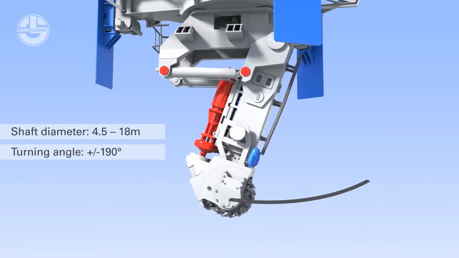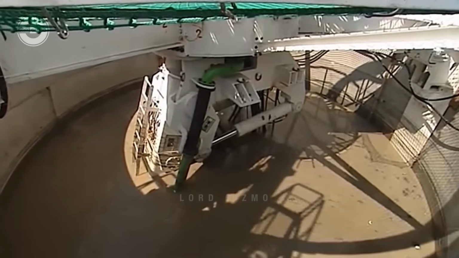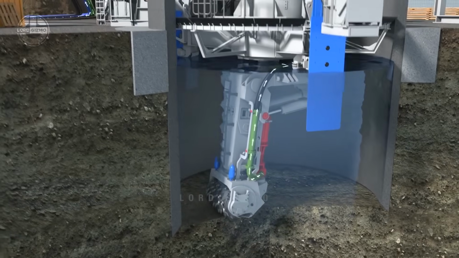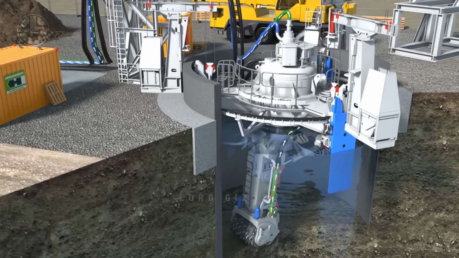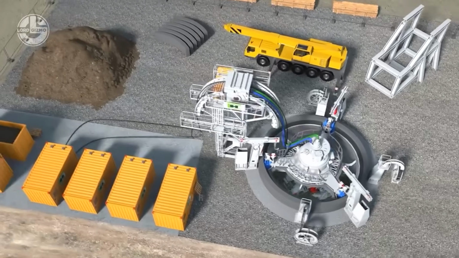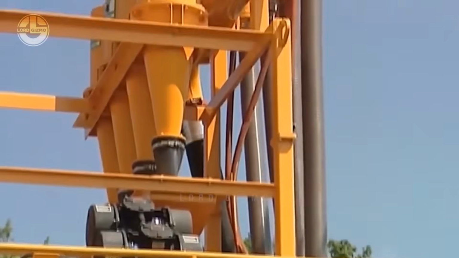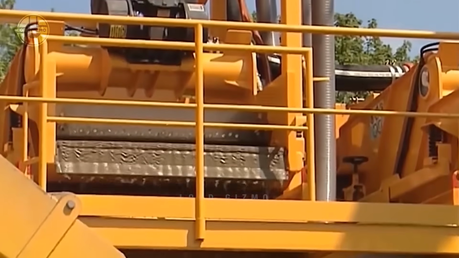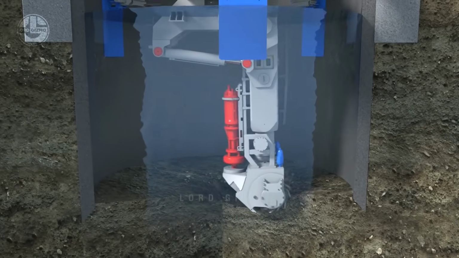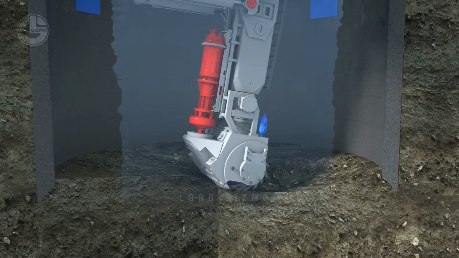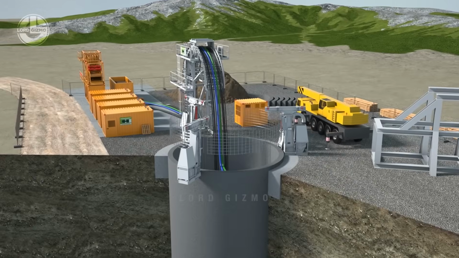The material that has been excavated is transported from a shaft to a surface separation plant via a slurry circuit. When dealing with sticky ground, the integrated centrifugal pump can manage the granular size of the material that the cutter drum has crushed and sliced. As the shaft sinks, separation equipment is chosen to fit the specific soil characteristics of the area.